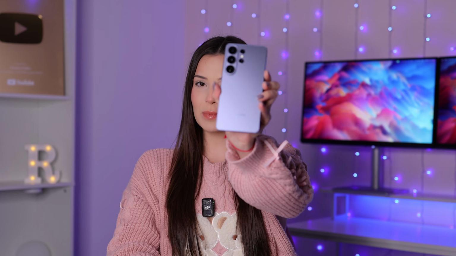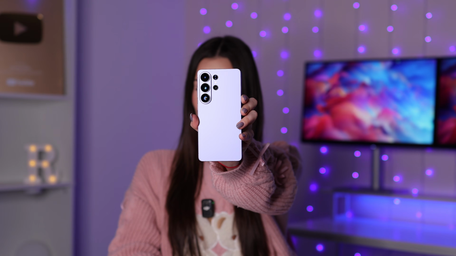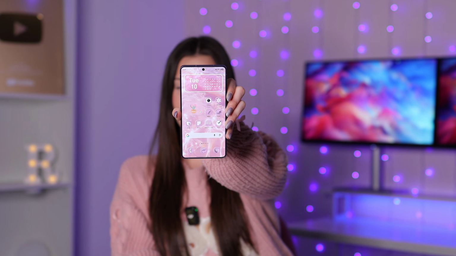I'm assuming you just picked up your new Galaxy S26 Ultra. So let me show you how you can go from this to this, and even this to this. This customization will be perfect for anyone, not just the pink girlies, because I'll be sharing a lot of tips and tricks so you can choose your own color and apply them to your customization.